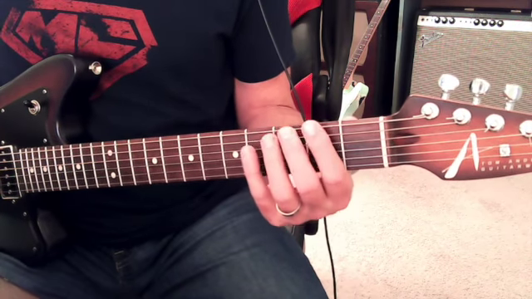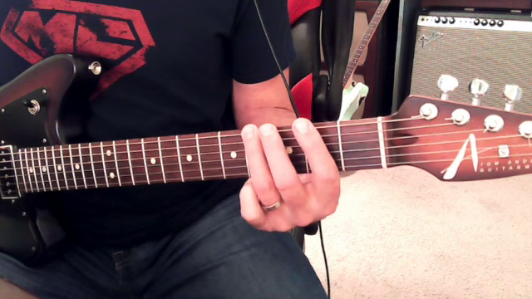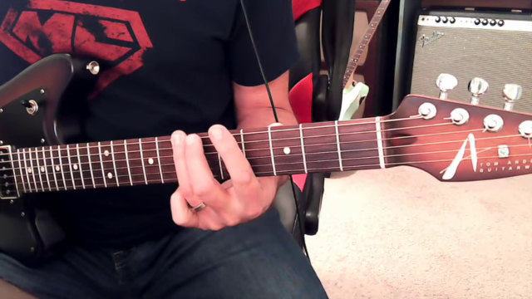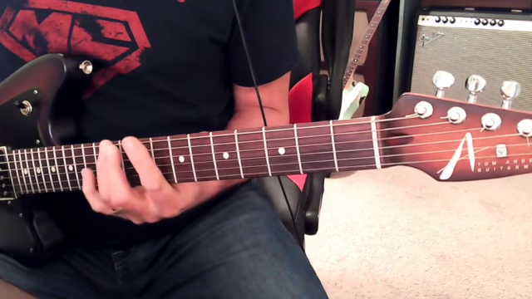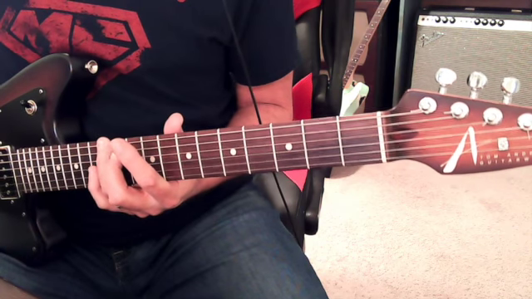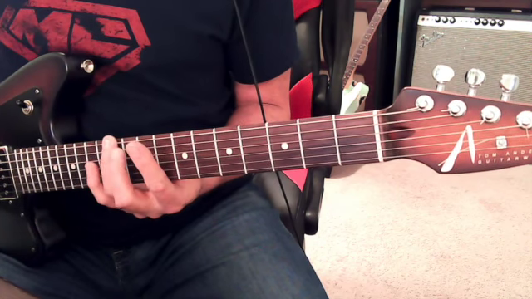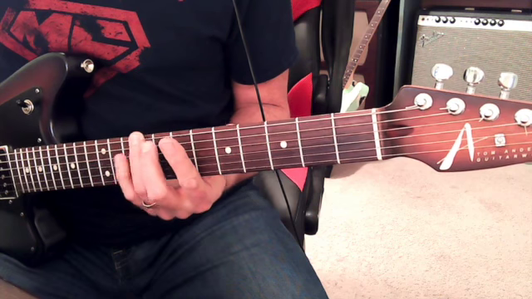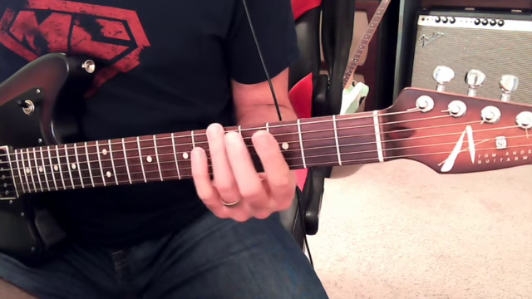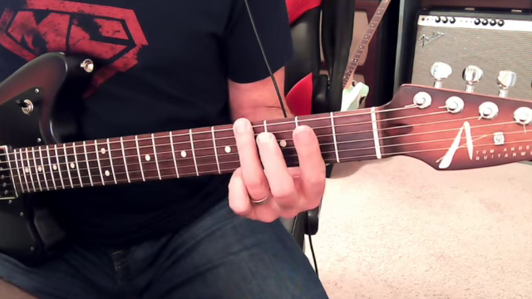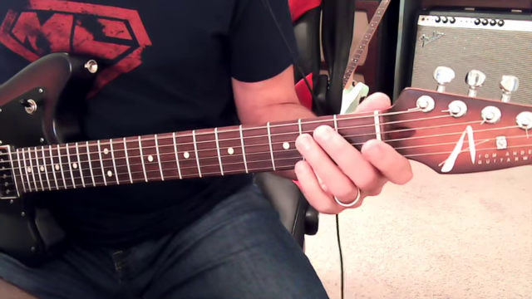E, F sharp, G sharp, A, B, C sharp, D sharp, E, E, D sharp, C sharp, B, A, G sharp, F sharp, E.